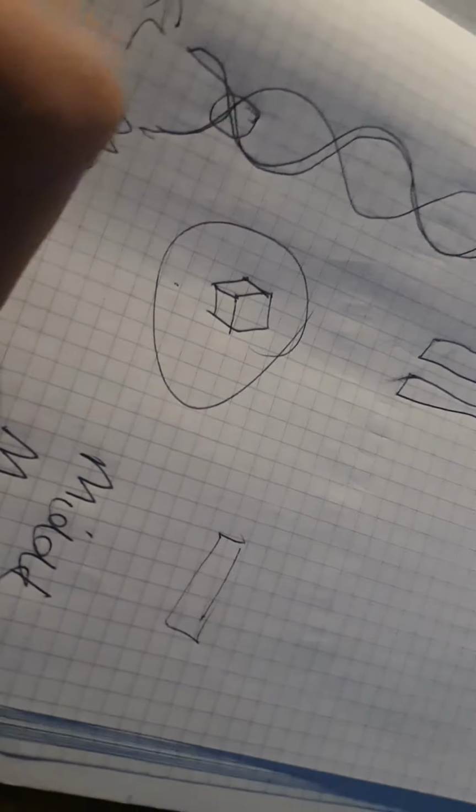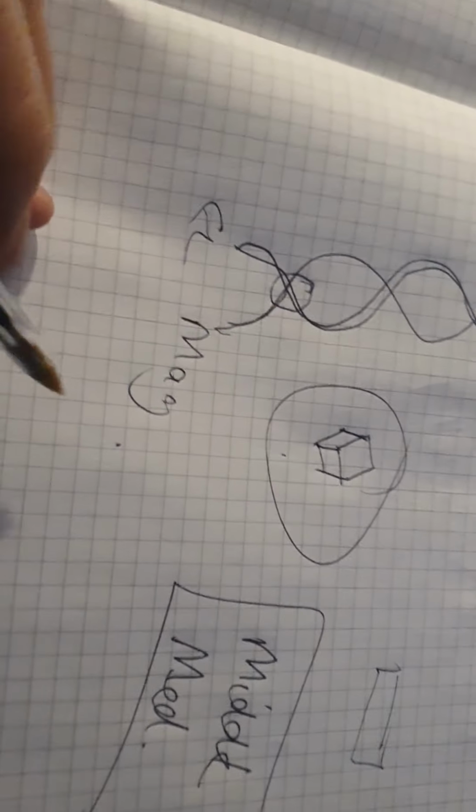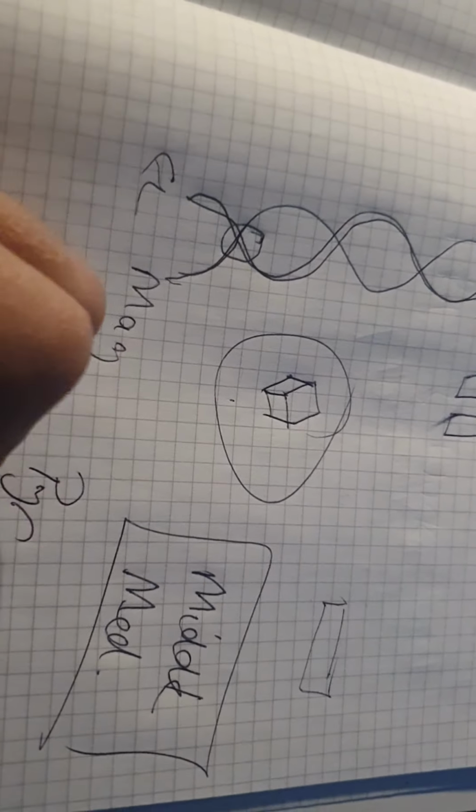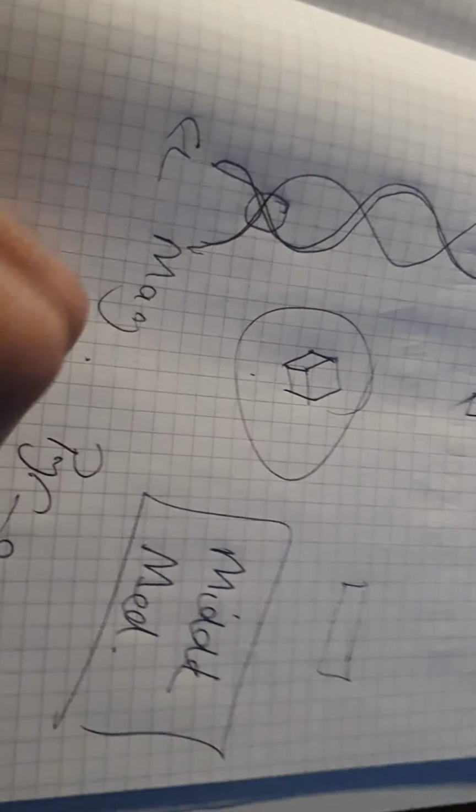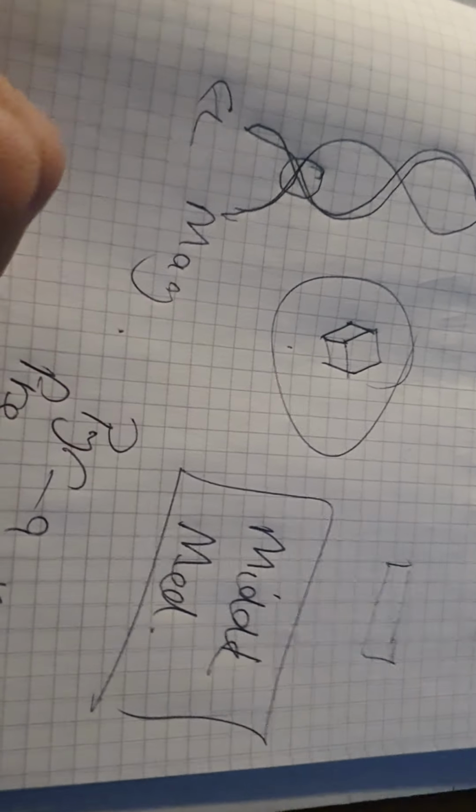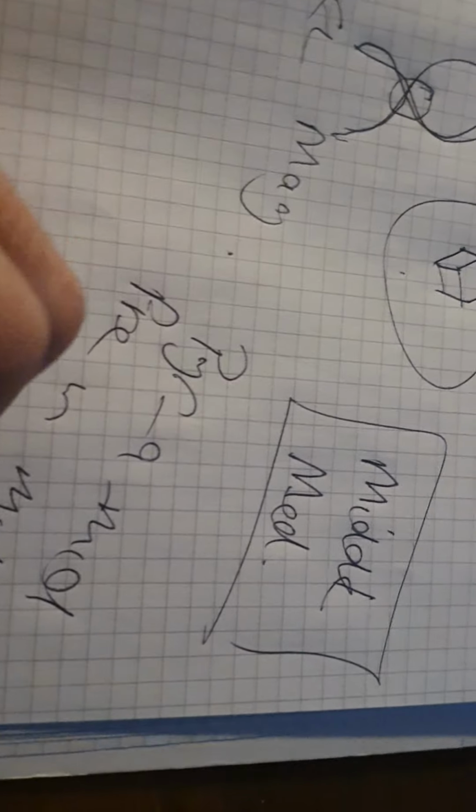Medi, pyramid, fire in middle, pyramid, Ra.